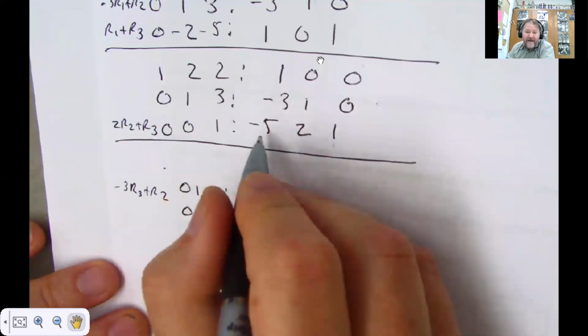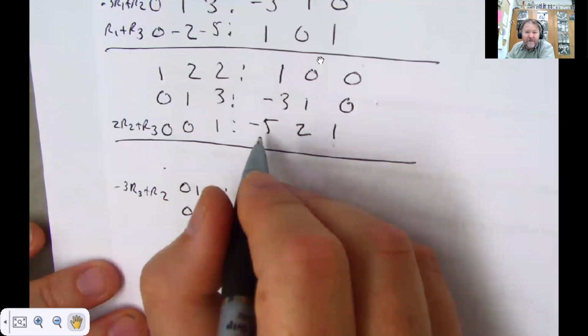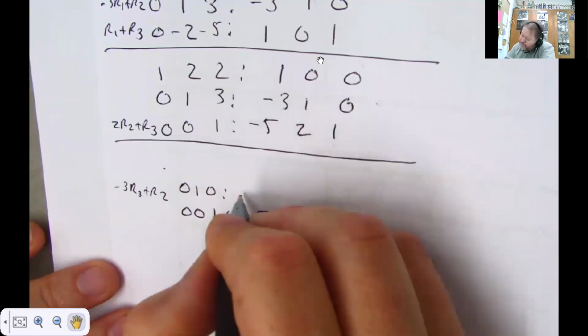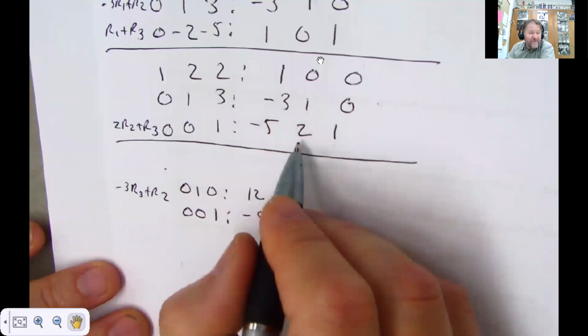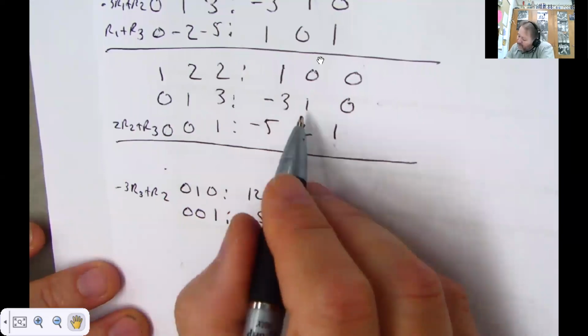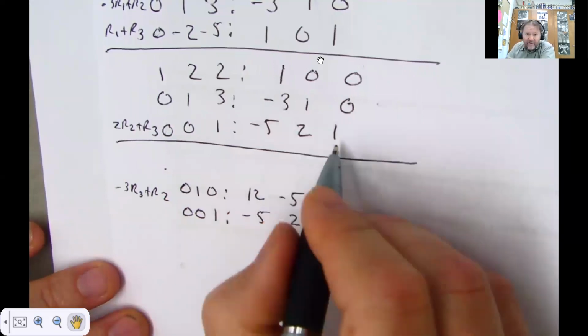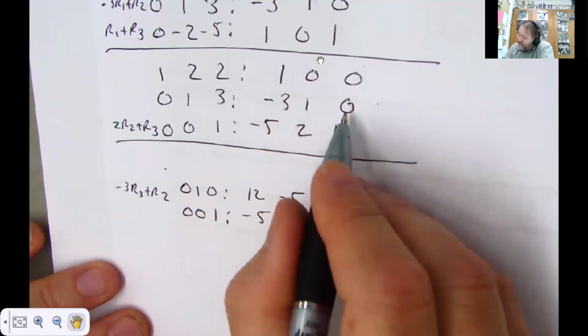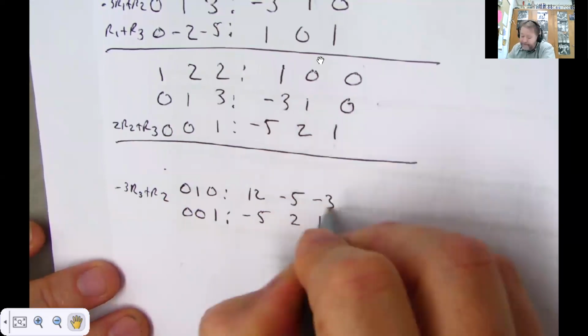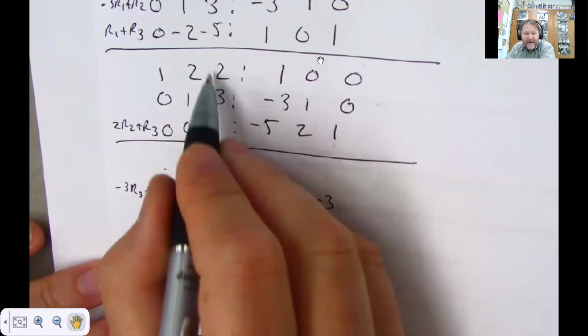Negative 3 times negative 5 is 15, and 15 minus 3 is 12. Negative 3 times 2 is negative 6, and negative 6 plus 1 is negative 5. Negative 3 times 1 is negative 3, plus 0 is negative 3. All right, and onward. Need to make that into a 0.